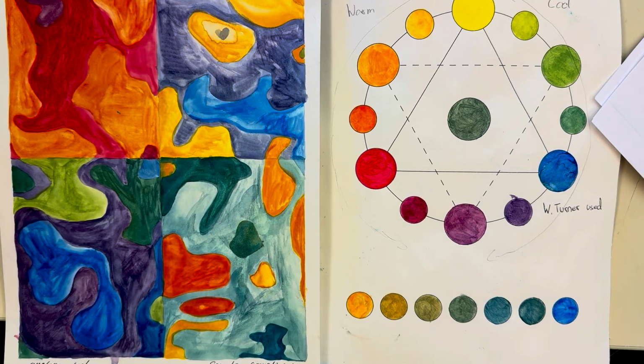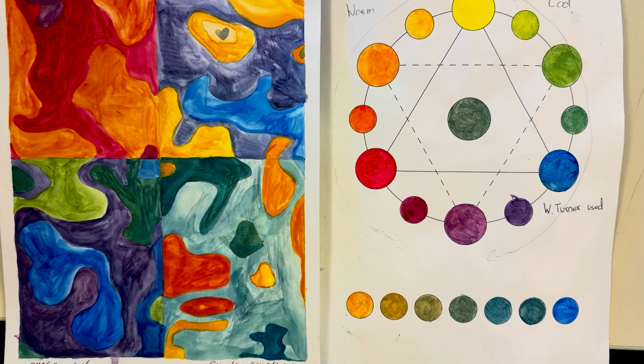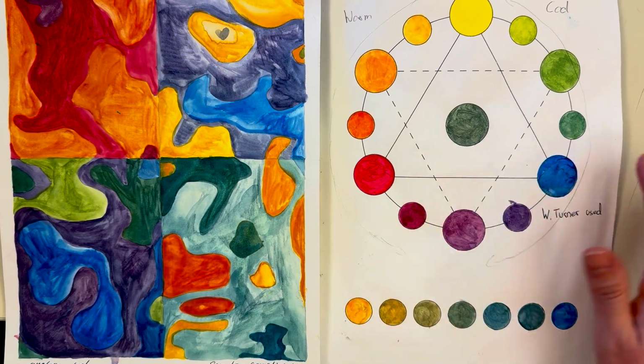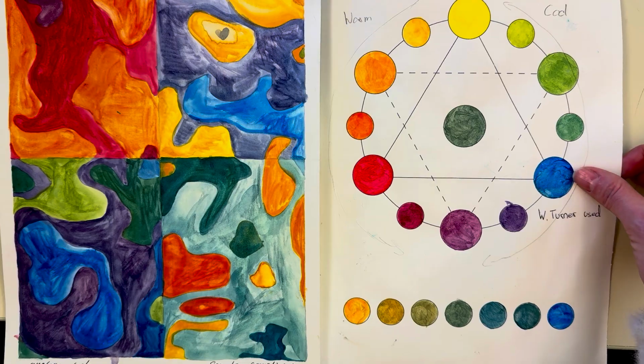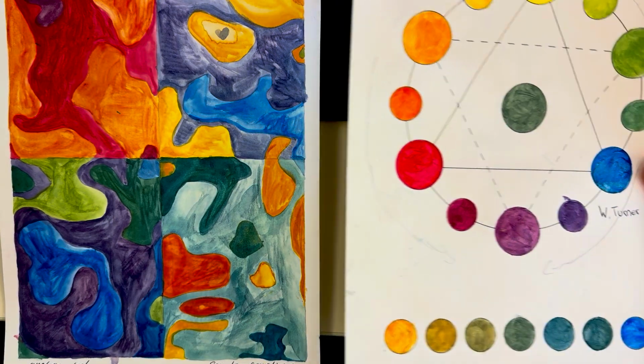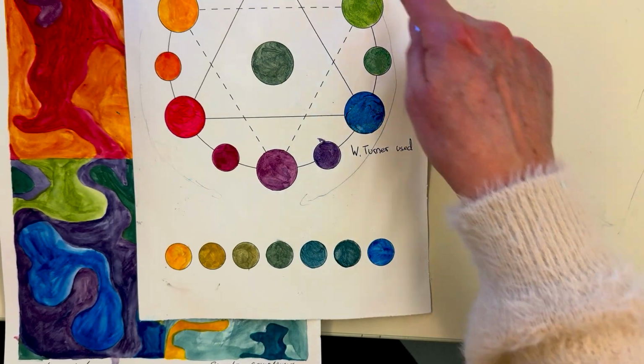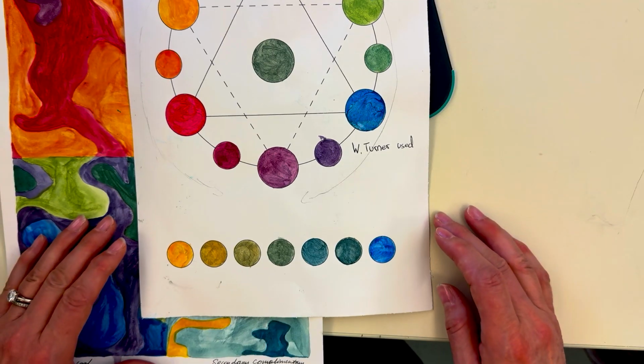All right, so today I'm going to tell you what your next activity is. The past couple days you have been learning about the color wheel and making your own color wheel. I'm going to remind you of a couple things and then tell you about your next activity. Most of you are either done with the color wheel or almost done with the color wheel.